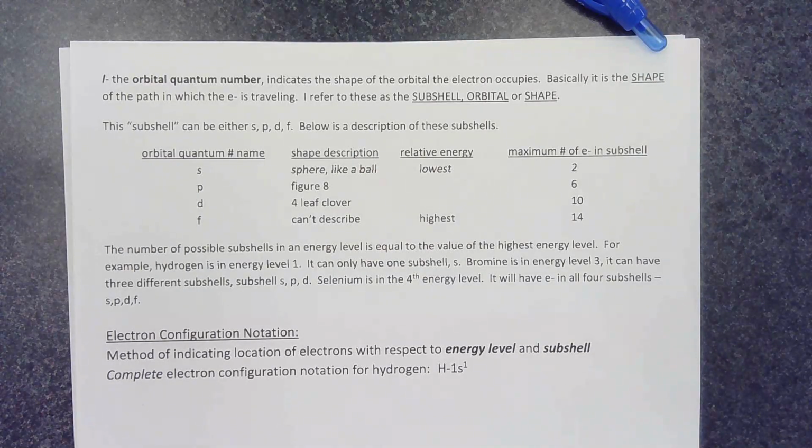And if electrons spin only 2 ways, how many electrons can be in S? 2. Only 2. Only 2 electrons can be in S, because one will be spinning one way, the other will be spinning the other way. And that's how 2 electrons can exist in S.